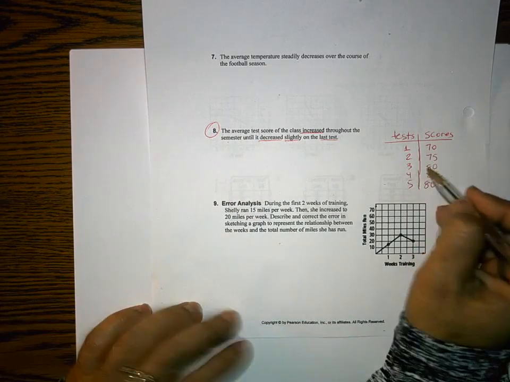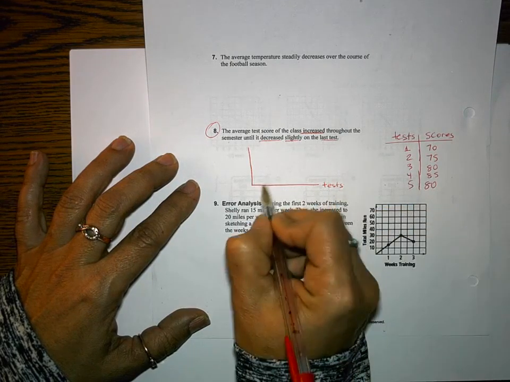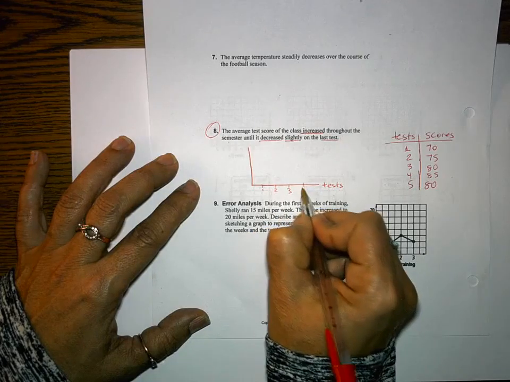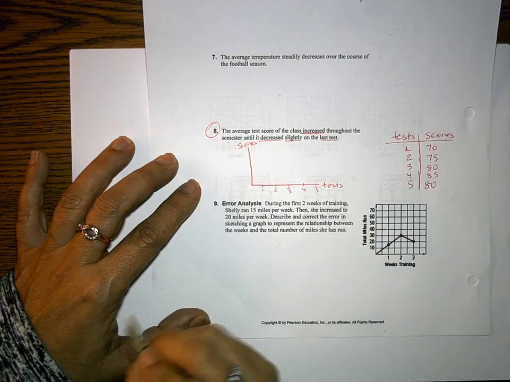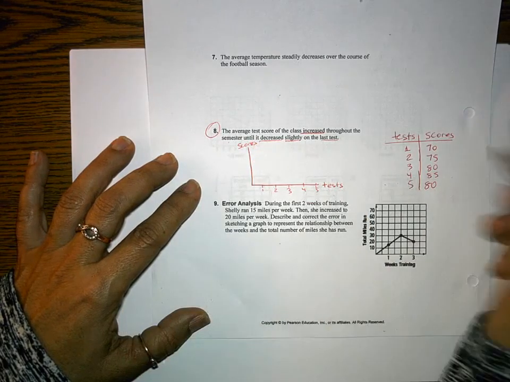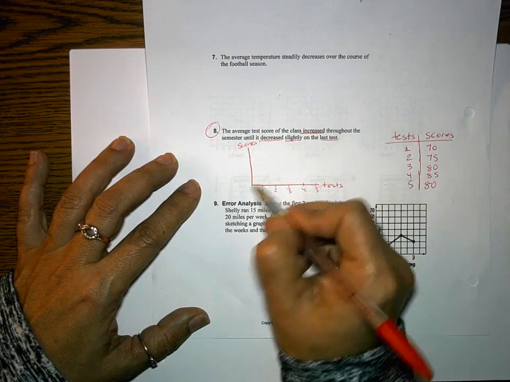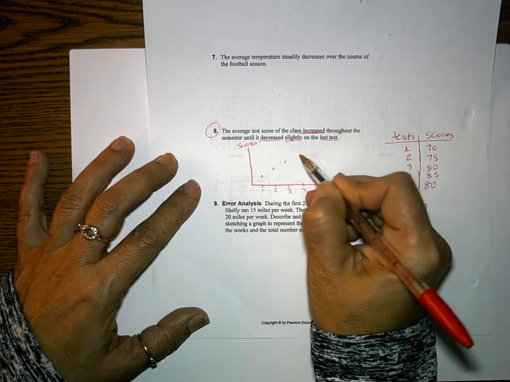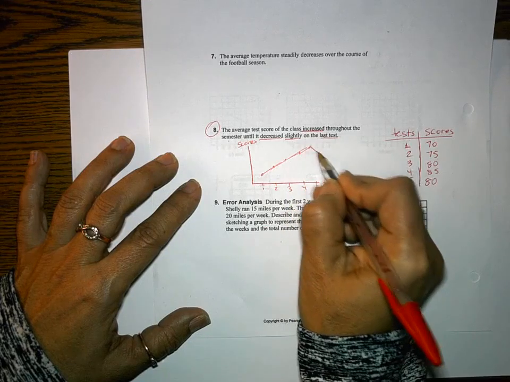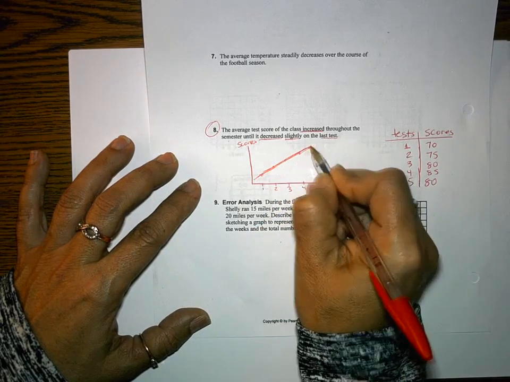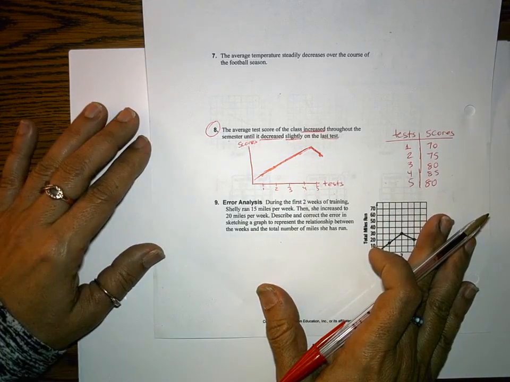So I can create that and then come over here and create my graph for it. I can put tests right here: 1 test, 2 tests, 3 tests, 4 tests, 5 tests. And then let's put the scores here. You can create a table to pretend values so you can understand the problem, or you can just view it without scores. Looks like we had high values for the first few tests, and then all of a sudden we decreased a little bit. If I connect all these dots, I would have this kind of graph right here, going higher, and then it decreased. So you just analyze the situation and try to figure out how your graph is going to look.